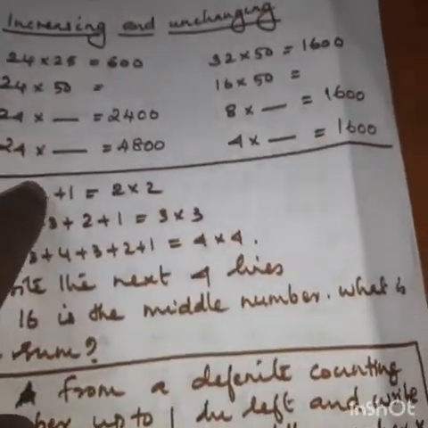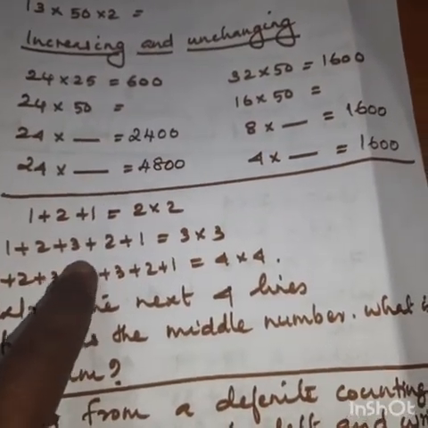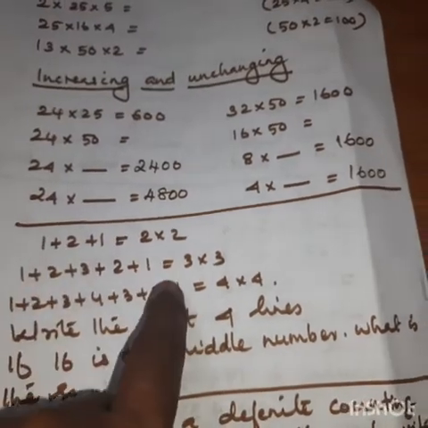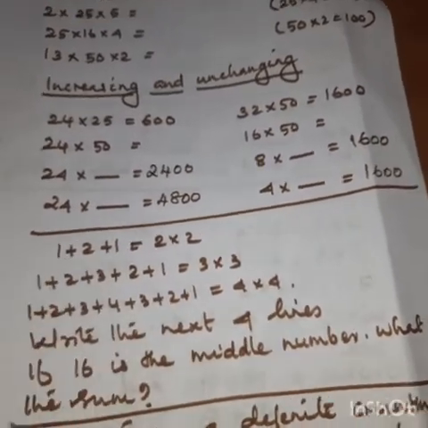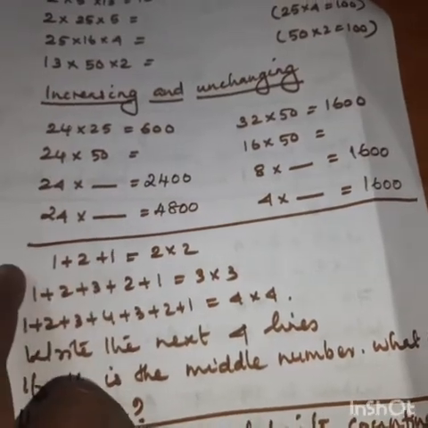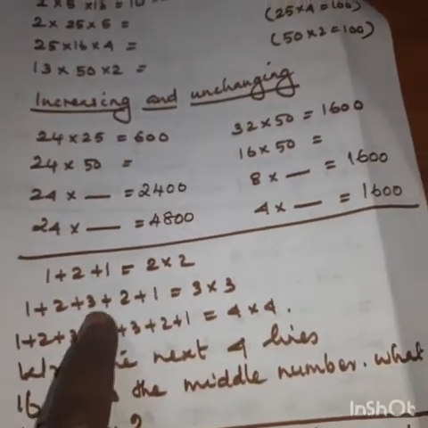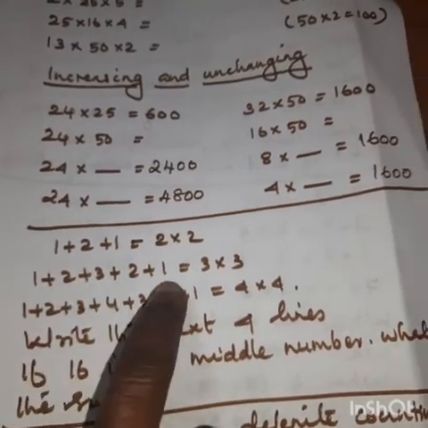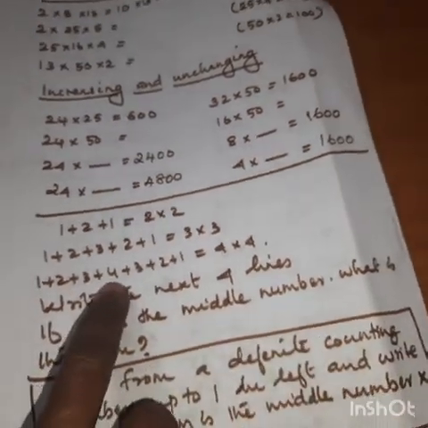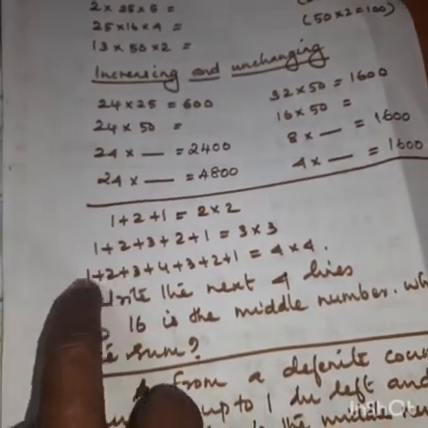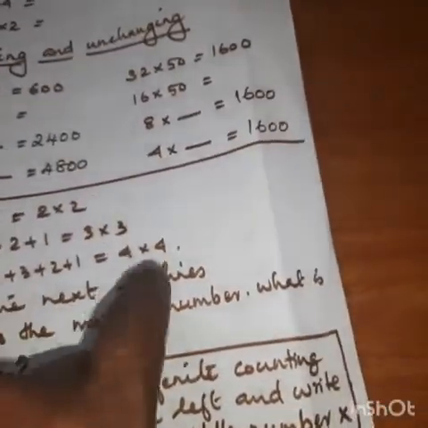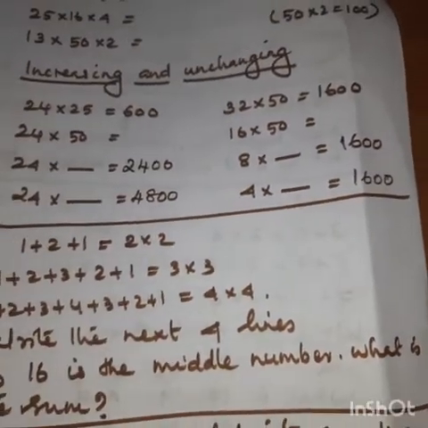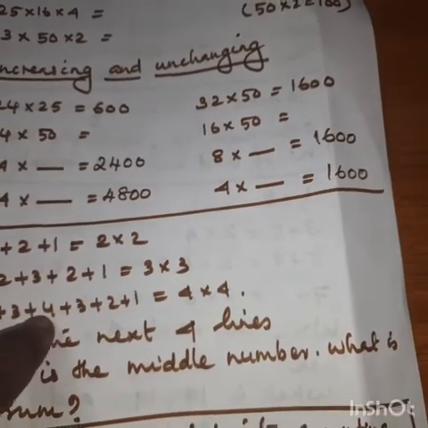Here, a definite number, and from the number left and right, there are numbers up to 1. Here 2, then left 1 and right 1. Here the middle number is 3. Then there are 2, 1 in the left, 2, 1 in the right. Here the middle number is 4. Left 3, 2, 1, right 3, 2, 1. Therefore, the sum is the product of the middle number with itself. That means 2 into 2, 3 into 3, 4 into 4.